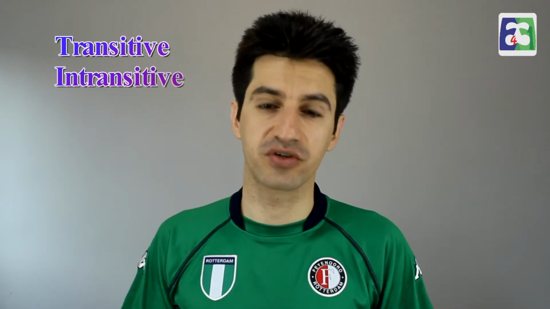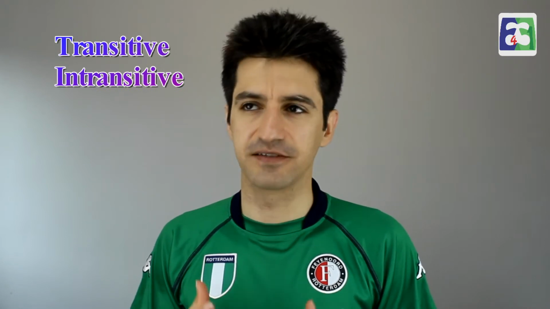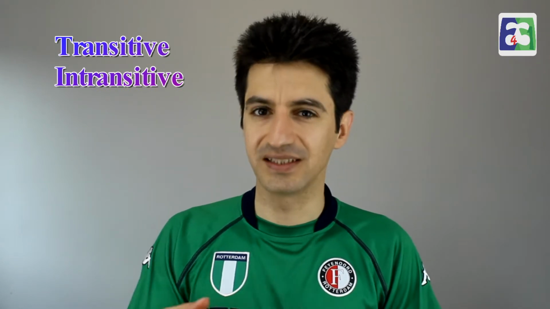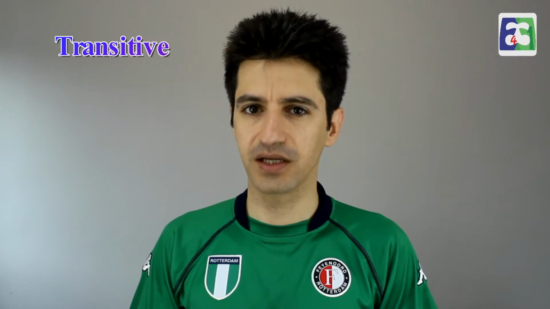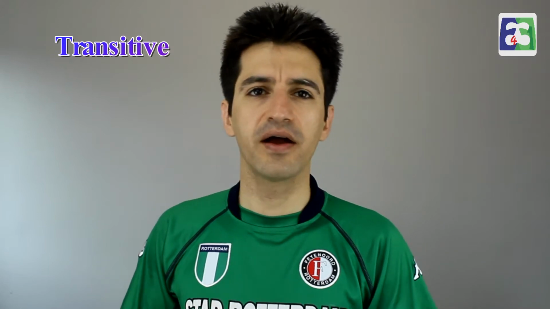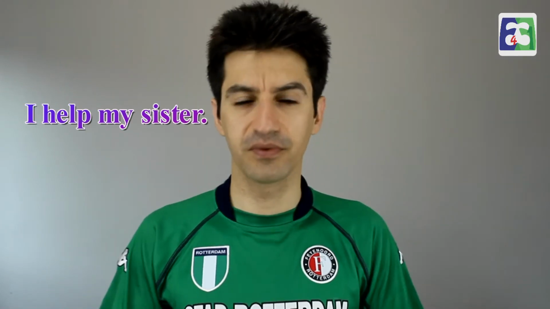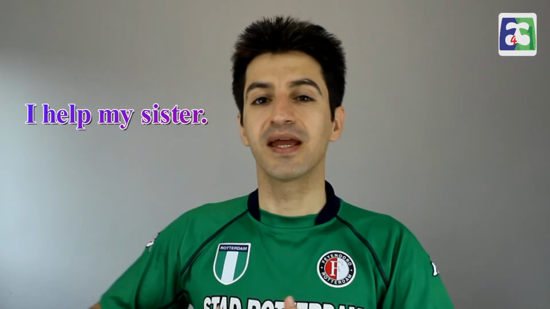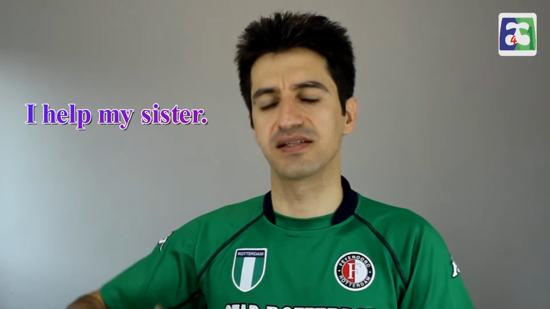Talking about action verbs, we come across two different groups. Action verbs also are different. Some of them are called transitive verbs and some of them are intransitive verbs. Transitive verbs are the ones that need an object. There are actions that take place on an object. For example, I say, I help my sister. So I help her. Help needs her as the object.